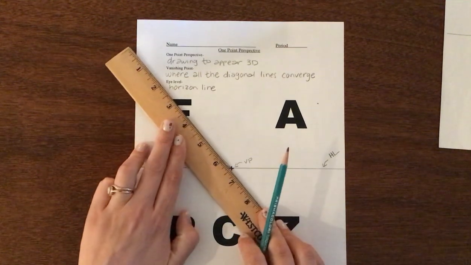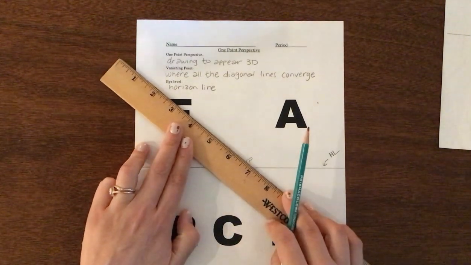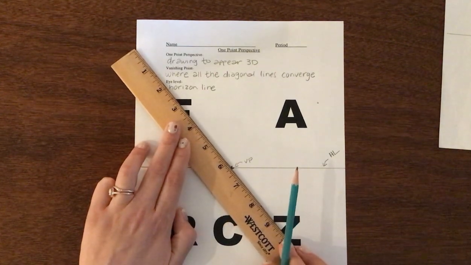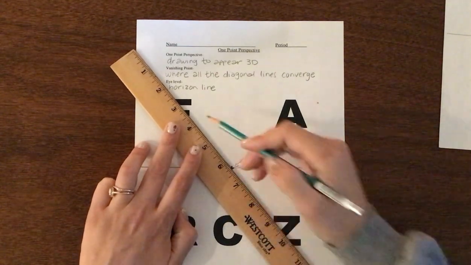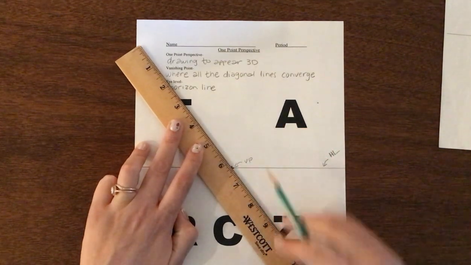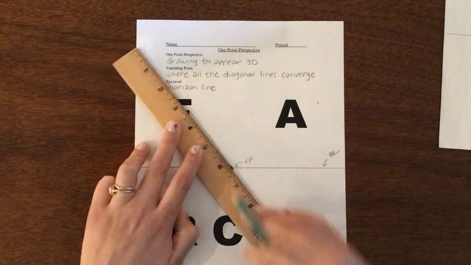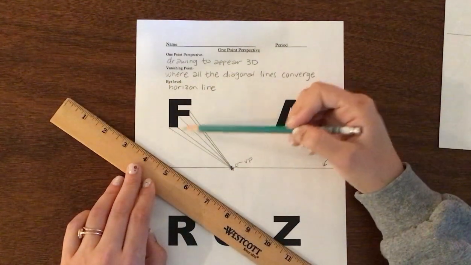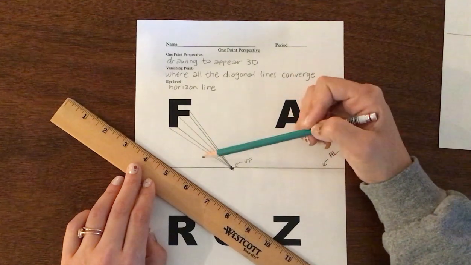Because sometimes as you're moving it, it might shift and then that's going to be really off. Okay, now we have all these lines to the vanishing point.